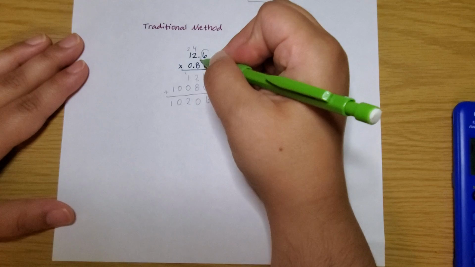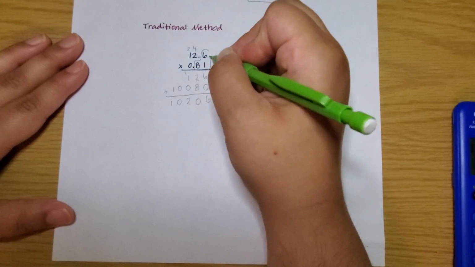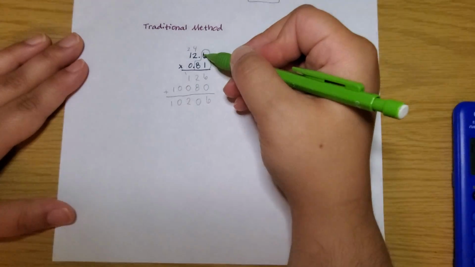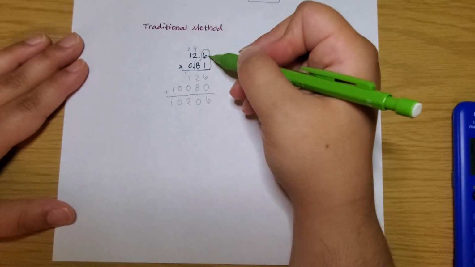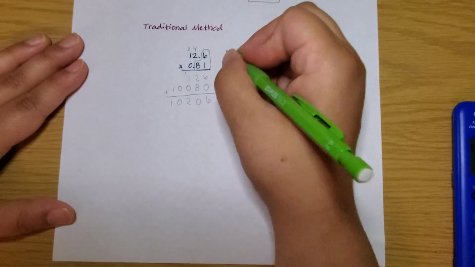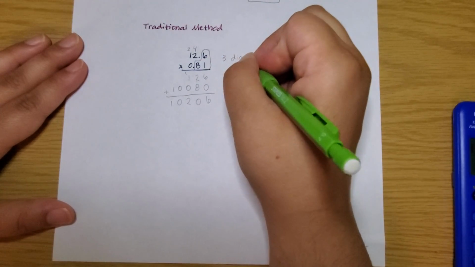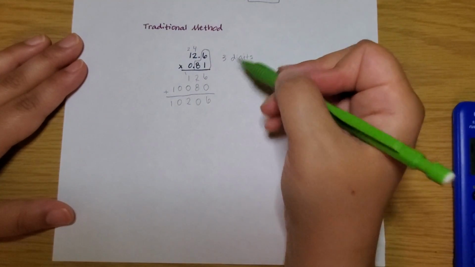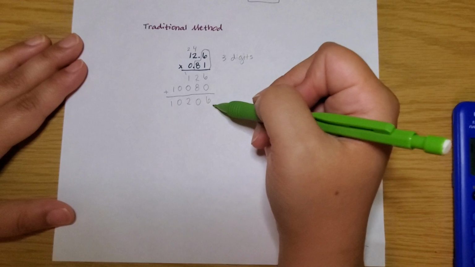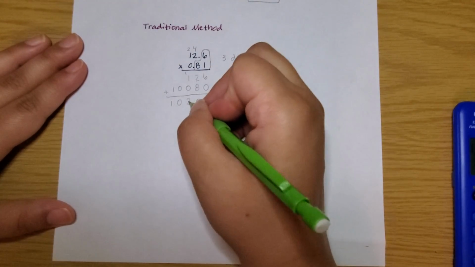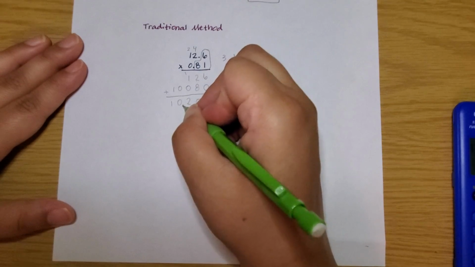You look at all the digits that you multiplied by that were after a decimal point. So we had a 6 up here to the right, or after the decimal point, and then we had an 8 and a 1, for a total of 3 digits that were to the right of decimal points. That's how many digits have to be to the right of the decimal point in our answer. So 1, 2, 3, the decimal point will go here.